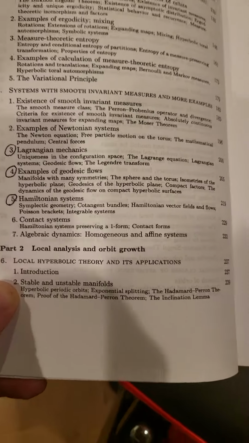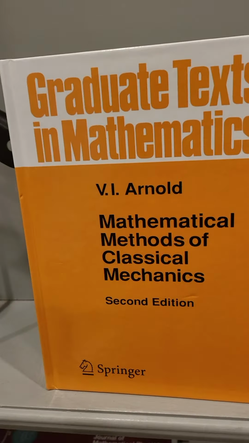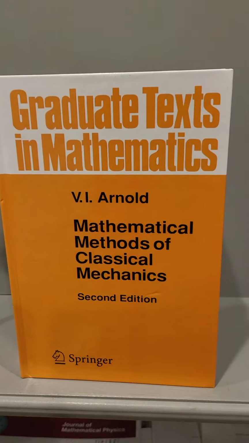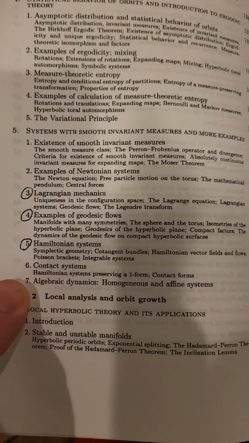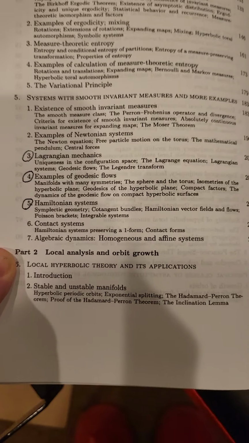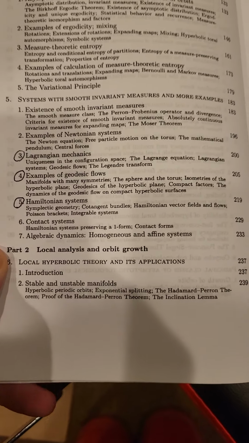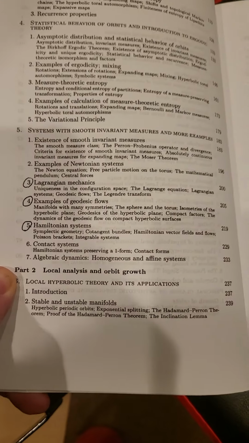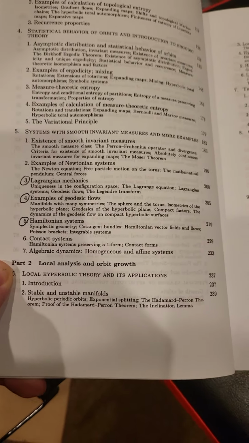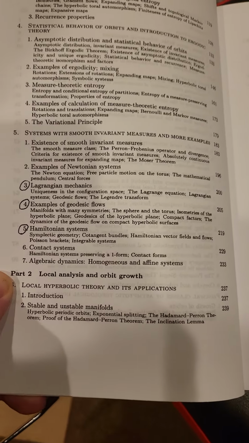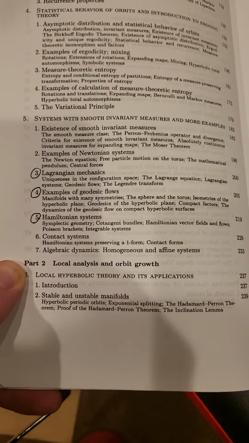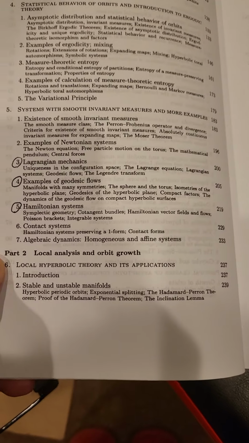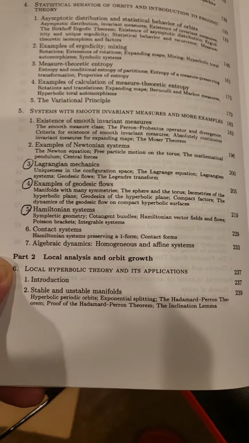I cross-referenced this textbook with the textbook by Arnold, Mathematical Methods of Classical Mechanics. And I honestly found that the presentation in this text was maybe a little bit more rigorous, or it felt a little bit more palatable, to be honest, for me. And it felt like it was more mathematically precise in terms of just the language, which is a huge statement because the book that I just showed you is a very famous book on mathematical methods of classical mechanics.